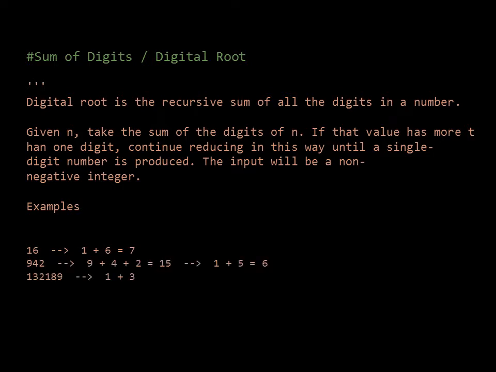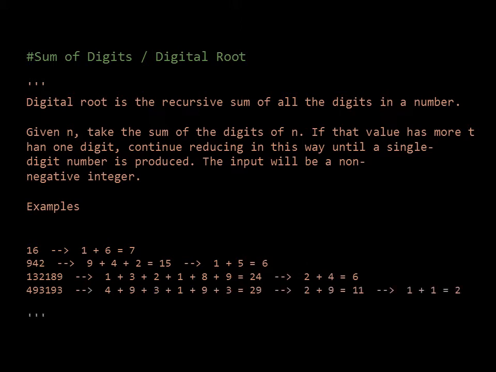Examples: 16, 1 plus 6 equals 7. 942, 9 plus 4 plus 2 equals 15, 1 plus 5 equals 6.